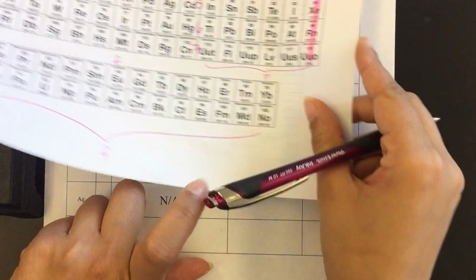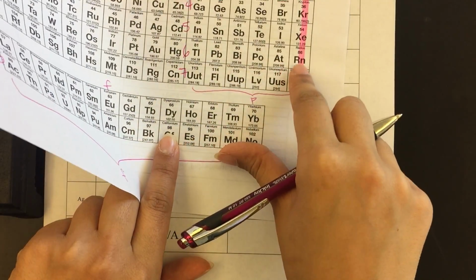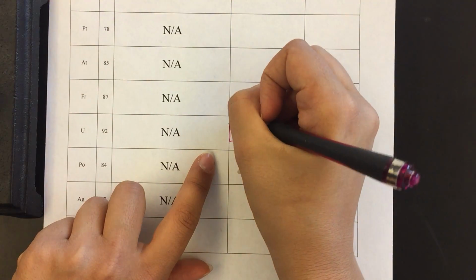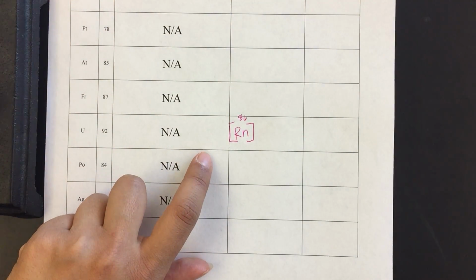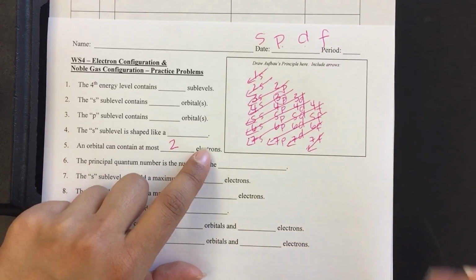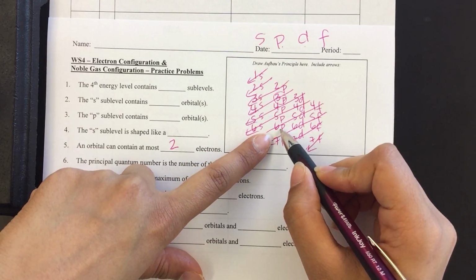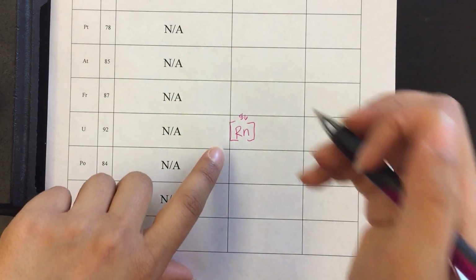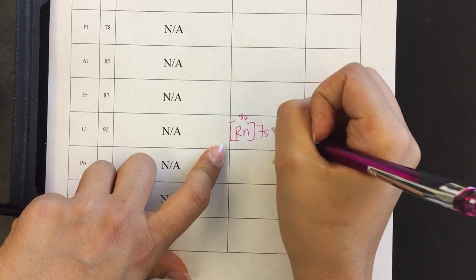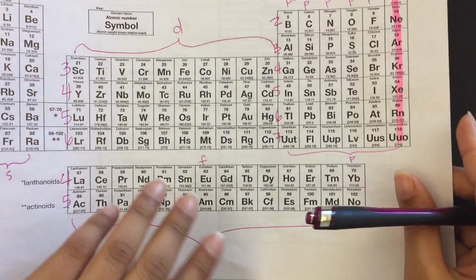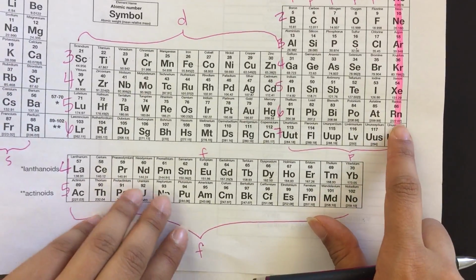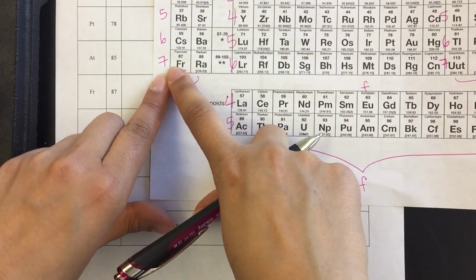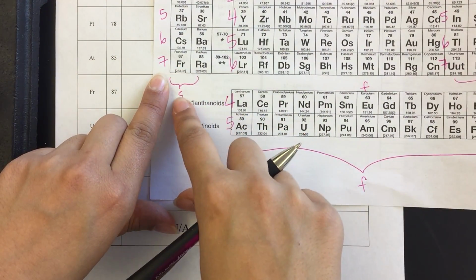Now Rn ends at 6p6, and it represents 86 electrons. So what I would do is look at what's after 6p, which is 7s. You could also look at the periodic table and look at your electrons. After Rn right here, the next thing, 87, 88, is 7s2.